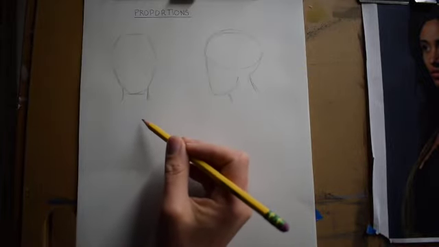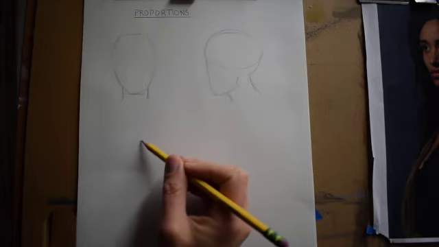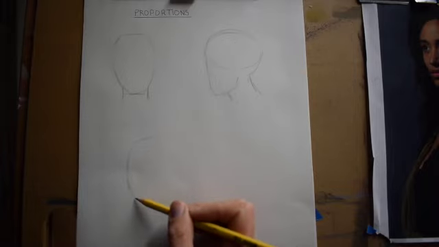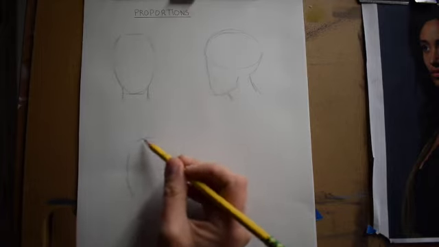The last one we'll do is from the 3/4. Again, each one of these heads is about the same height as your index finger, your pointer finger. And 3/4 means that the head is partially turned. It means you're seeing more of one side of the face than the other.